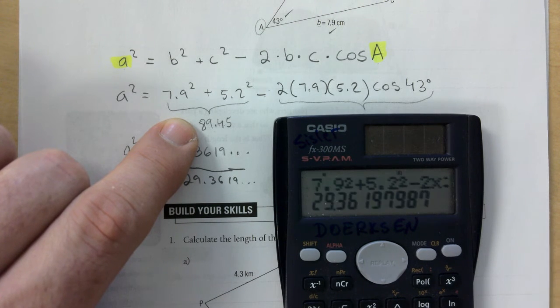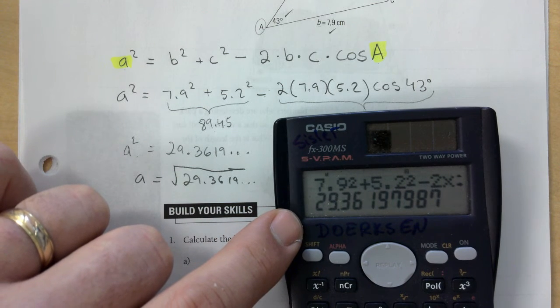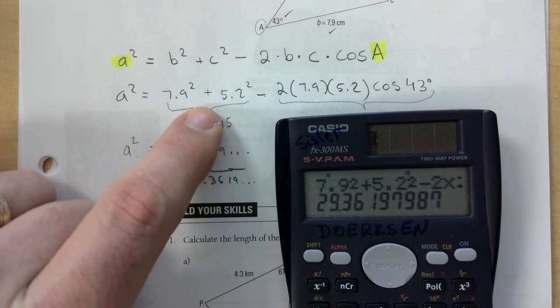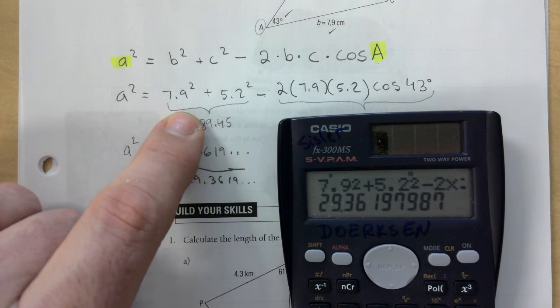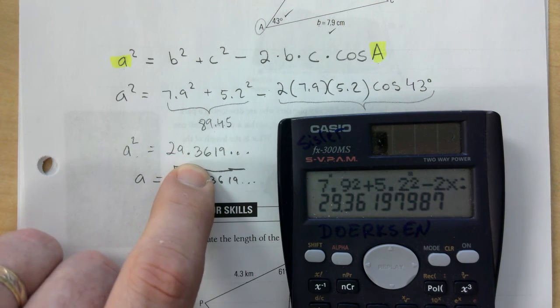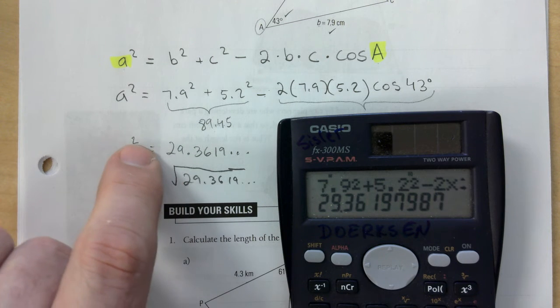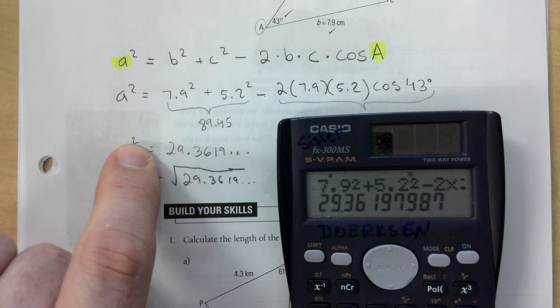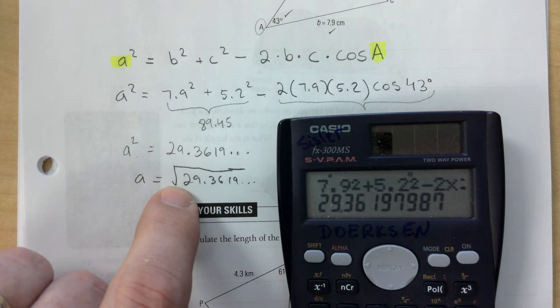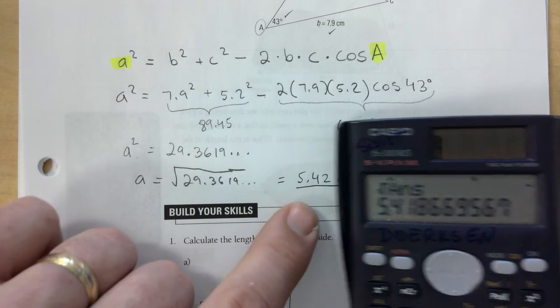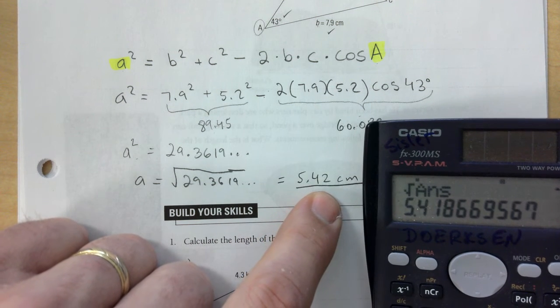It equals 29.361, which is what we got here. So it is possible to type this all in one shot, you just have to practice. Then your last step is to get rid of that squared, so you take the square root, and that gives me 5.42 centimeters.